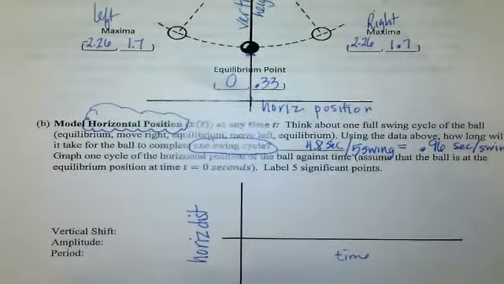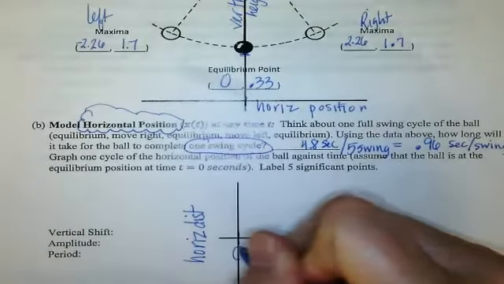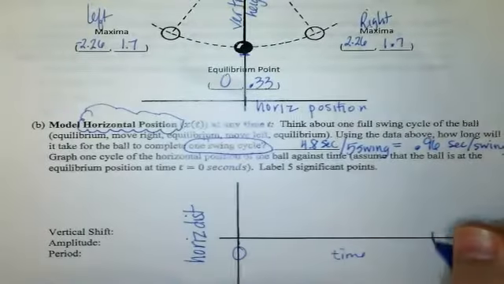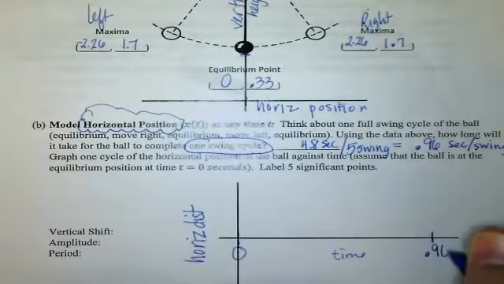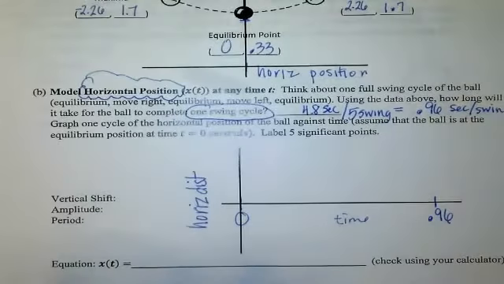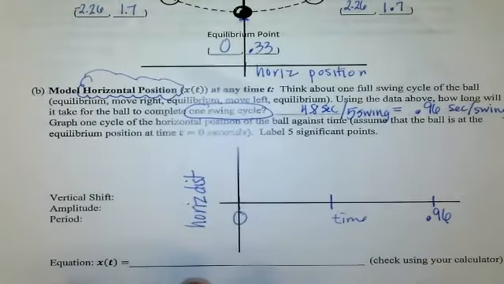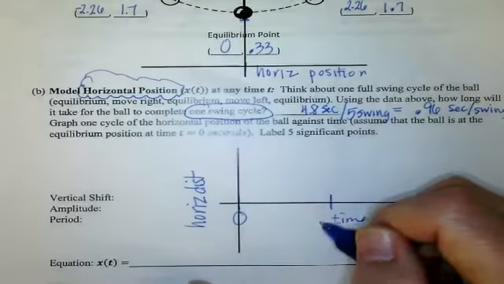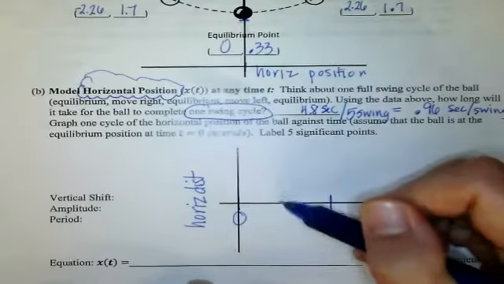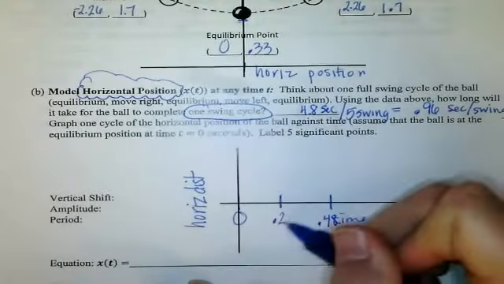Okay. All right. So with that being the case, we're going to say that we started at time 0 and it completes one full swing cycle at 0.96 seconds. So just like we were graphing before, we're going to subdivide that. What's halfway between 0 and 0.96? 0.48. What's halfway between 0 and 0.48? 0.24.